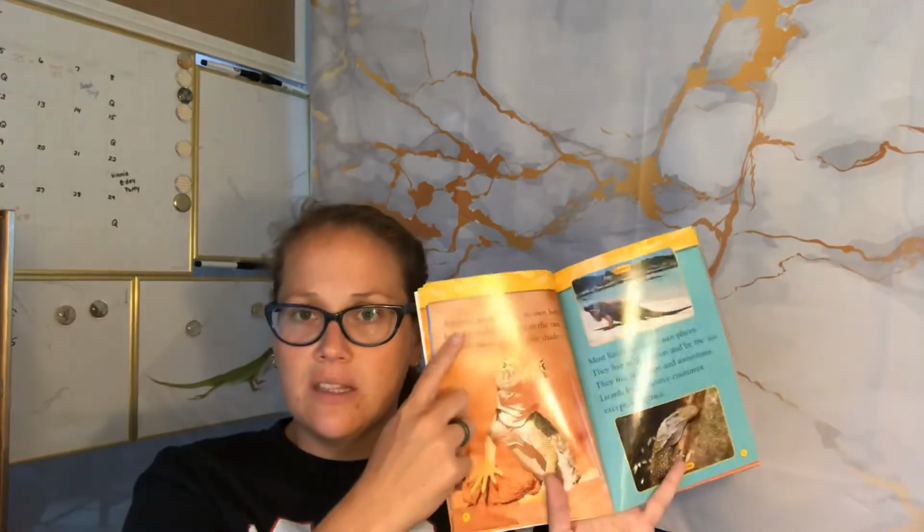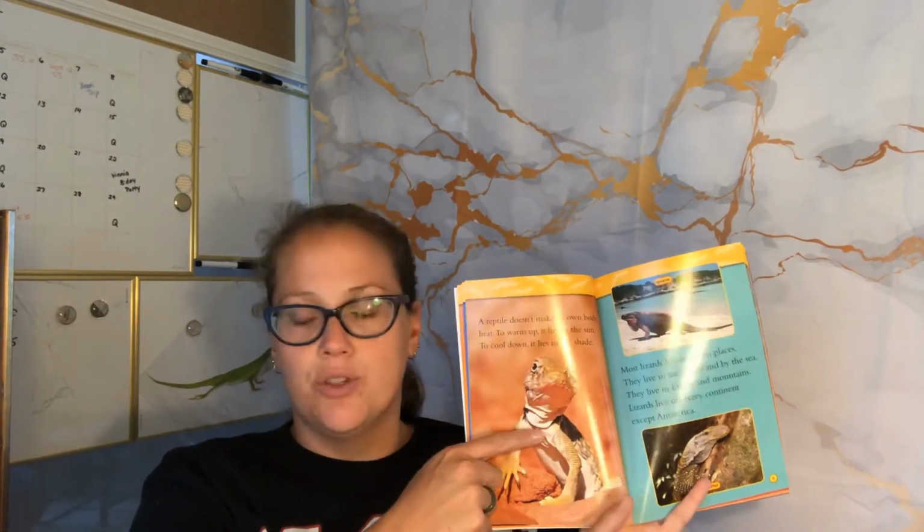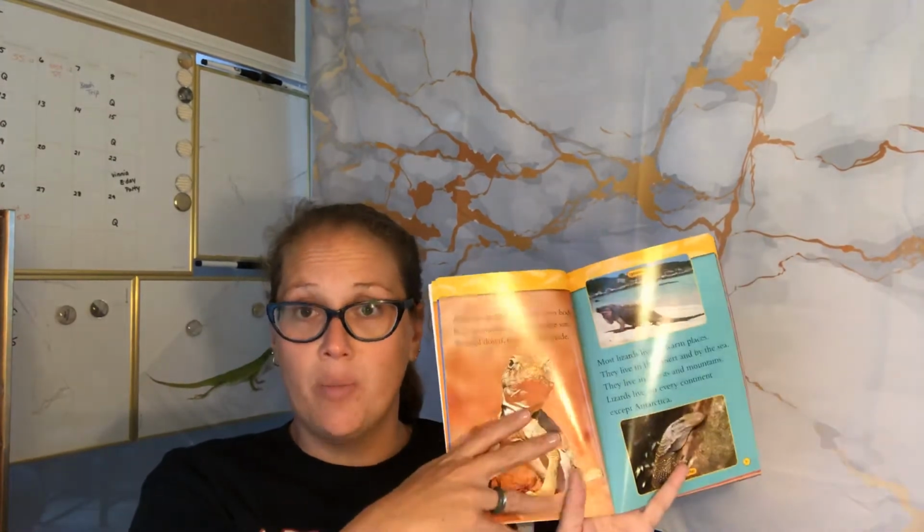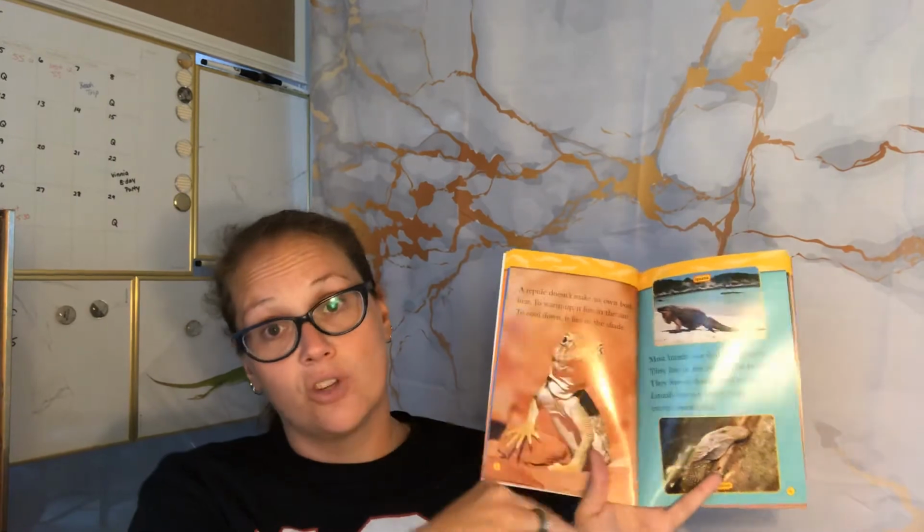So these lizards are very different than humans. When we get cold, we might get goosebumps and we start to shake and we're able to warm ourselves up a little bit. Lizards are not able to do that. So they are very, very different. They have to actually go out into the sun to warm up, or if they're too hot, they have to go into the shade to cool off. They can't regulate like we can, like mammals.